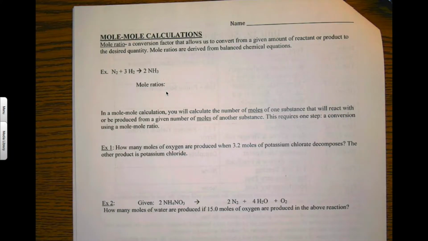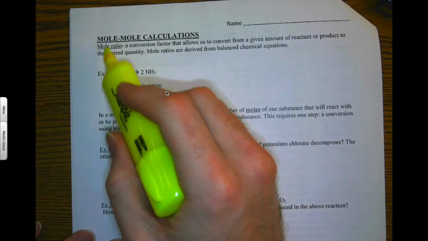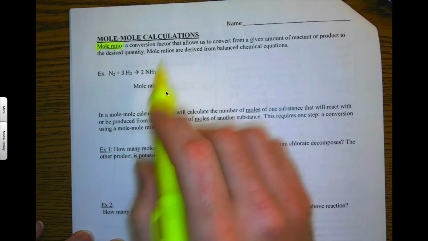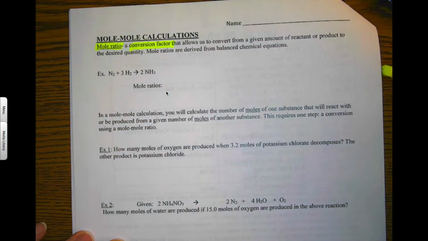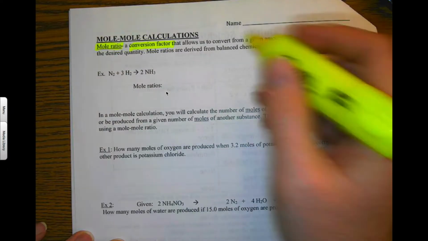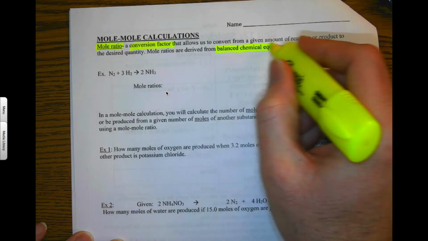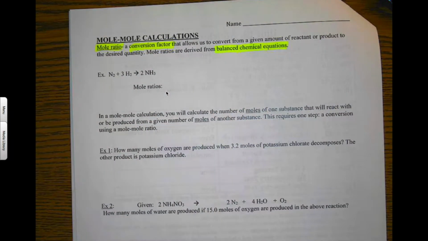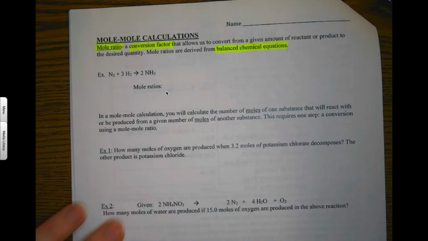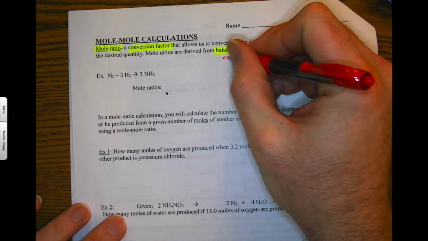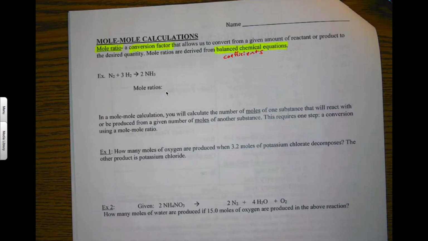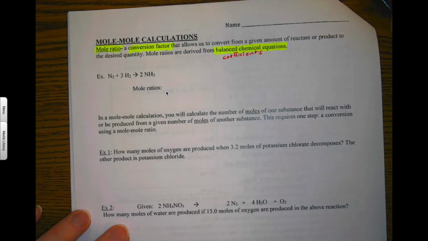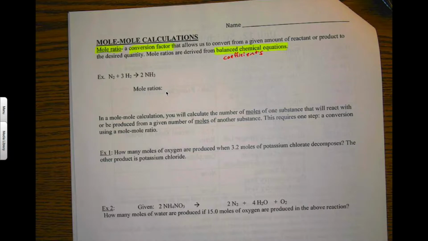So first off, we're going to first identify what a mole ratio is. So a mole ratio is a conversion factor. Hey, we've seen that before. That allows us to convert from a given amount of reactant or product to the desired quantity. Mole ratios are derived from the balanced chemical equation. So let's go ahead and think. The balanced chemical equation, they are actually going to be the coefficients in that chemical equation.